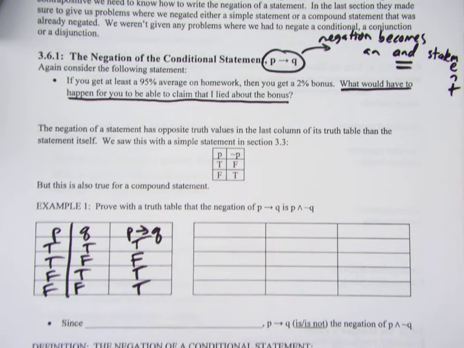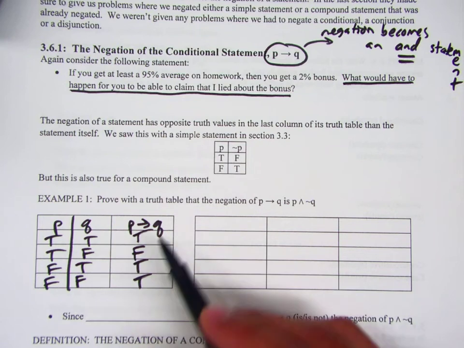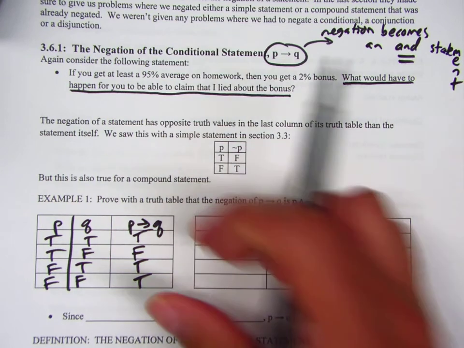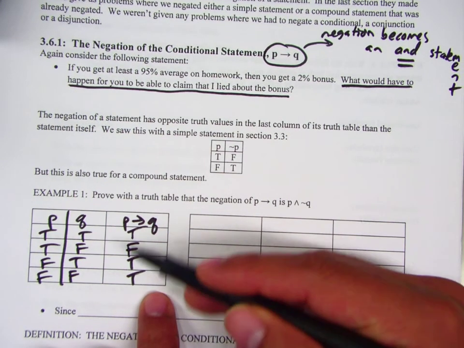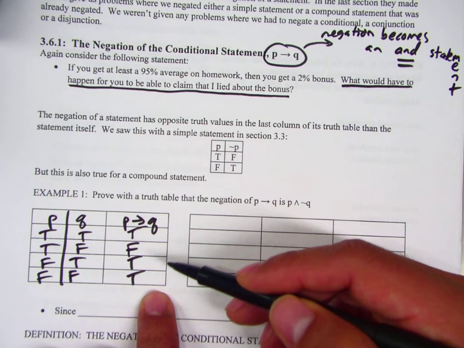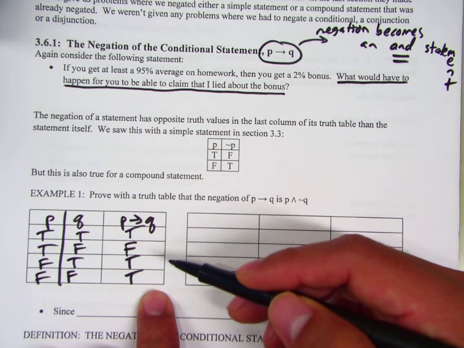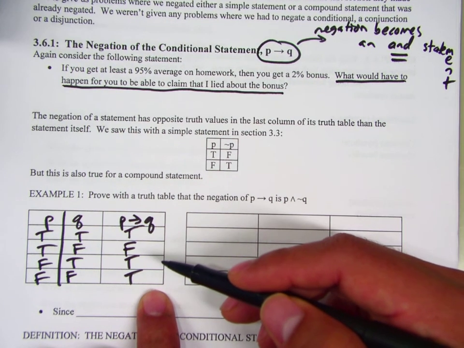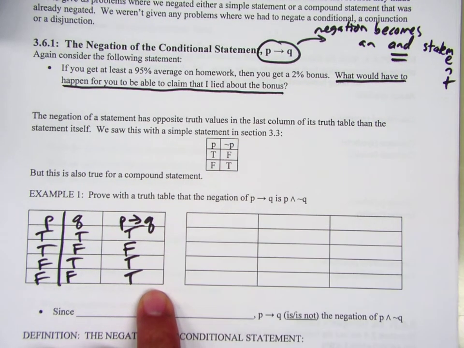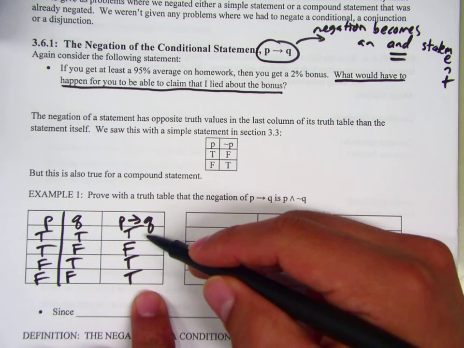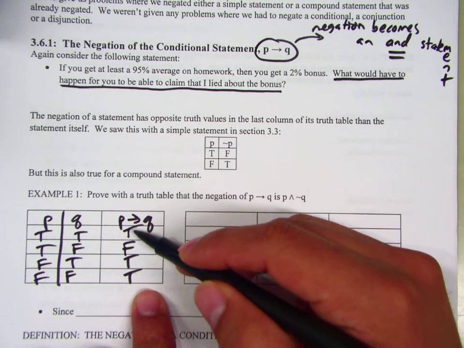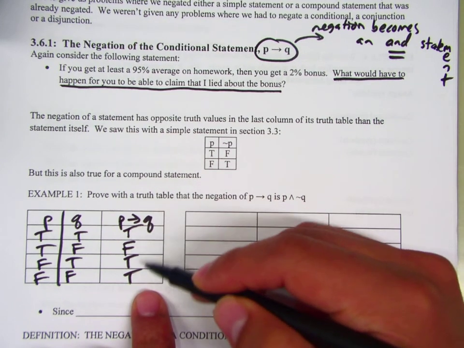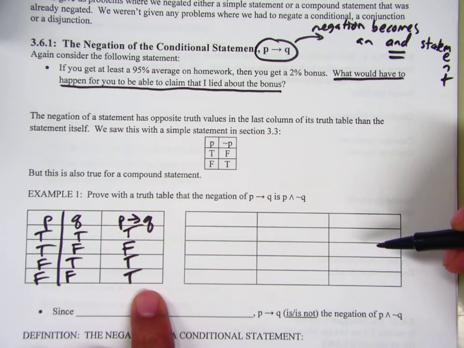Okay, so naturally, if we're negating something, right? Yesterday we looked at the last column being exactly the same. If that happens, what are they called? Tautology is all true. If I were to get a different sentence, but I ended up with TFTT for the last column, what does that mean?